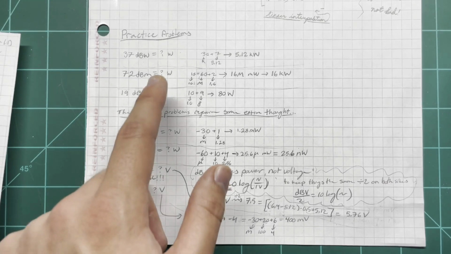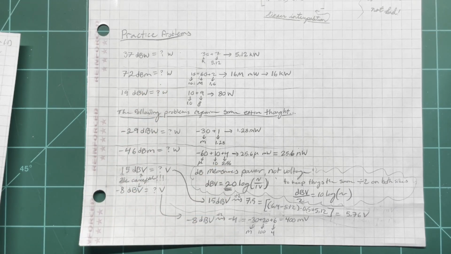So here's some practice problems that you can go through. If you'd like to solve them on your own, just pause it real quick, but I will go through all the work in just a few seconds.